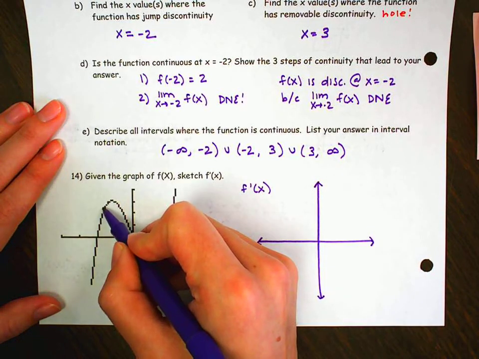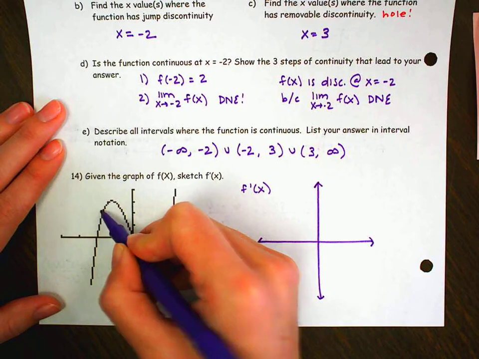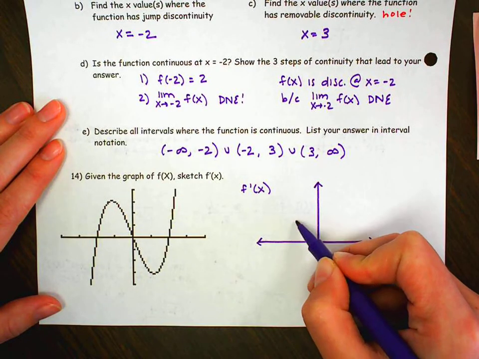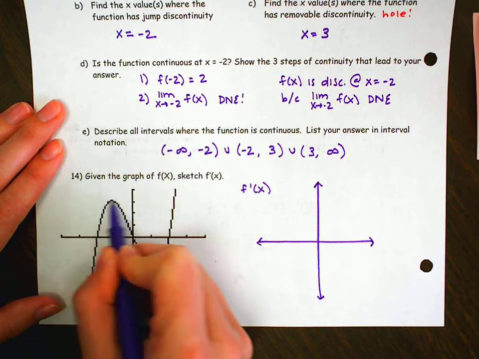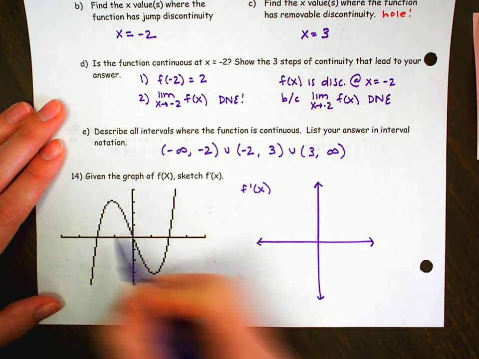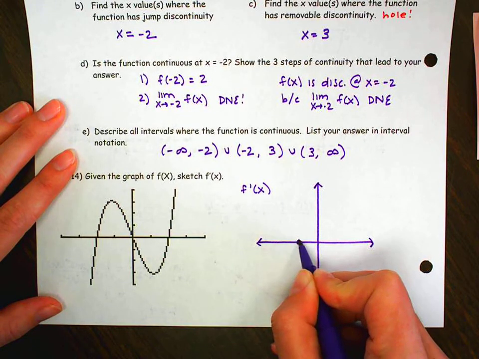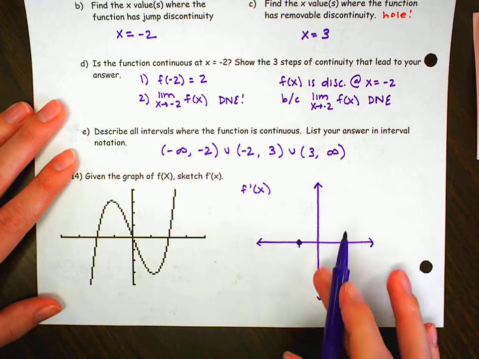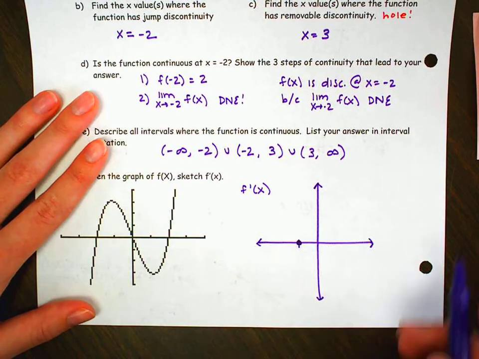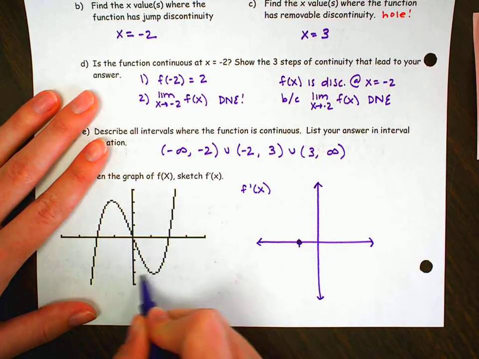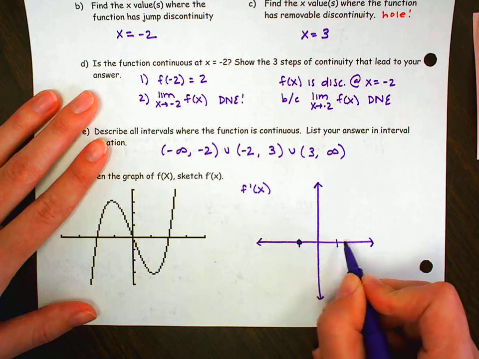My slope here might be +2, so my y value here might be +2. My slope here is 0, so at -1, my slope or my y value has to be 0 because my slopes turn into my y values. Over here, I'm also going to have a 0 at +1.